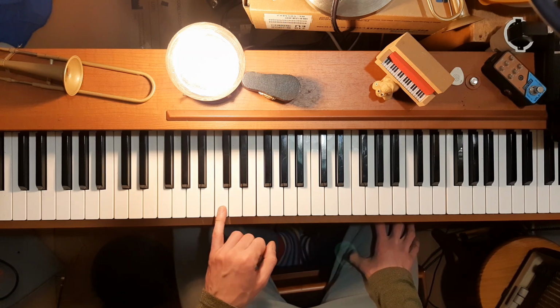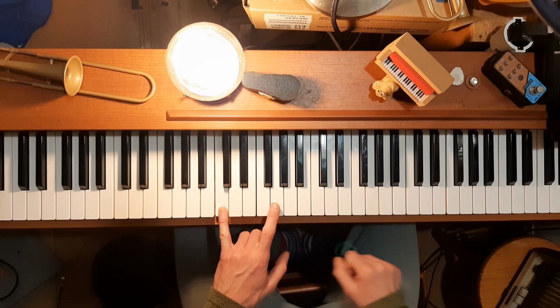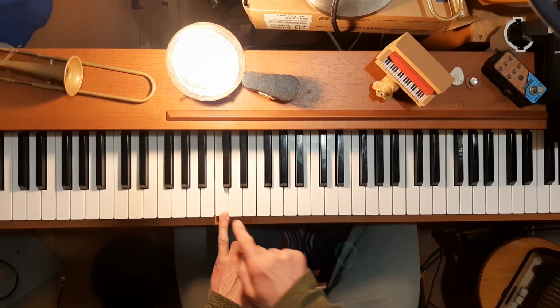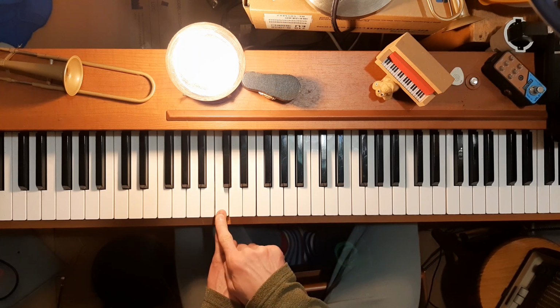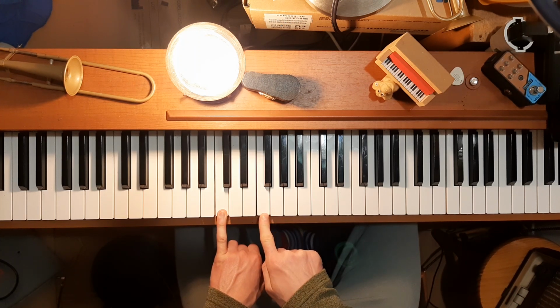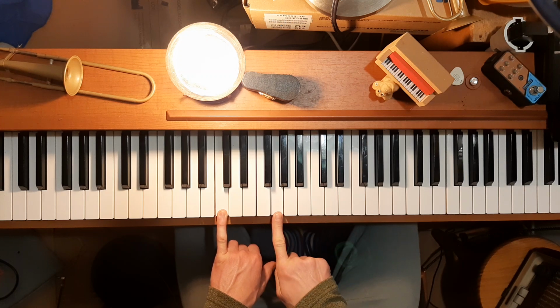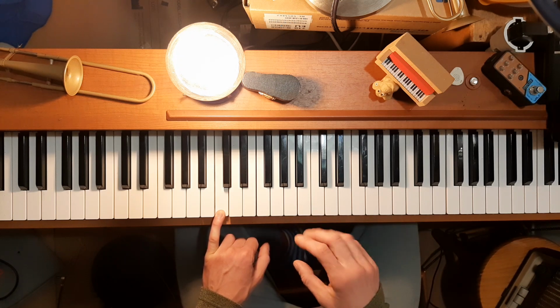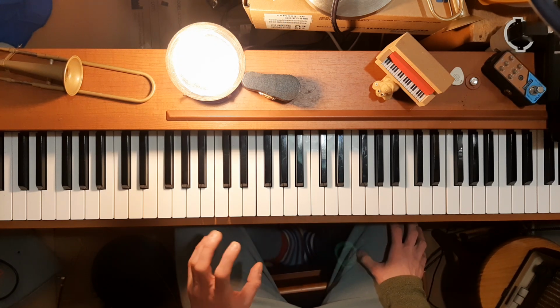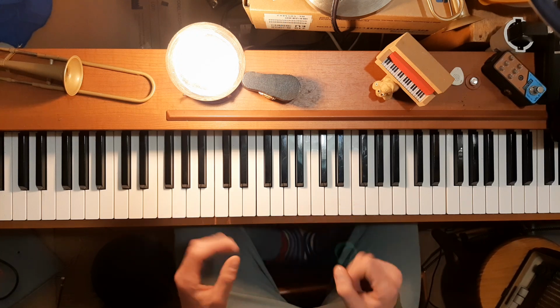Let's look here because you will see it better. We have this C key, so that's our main tone, and we have this first step, this fourth step, this fifth step, and we organize these chord changes, this chord progression.